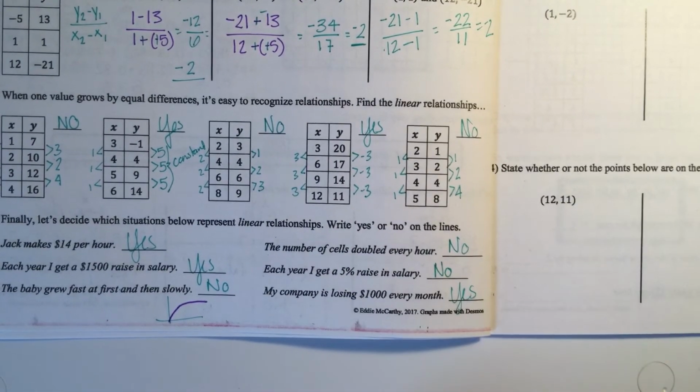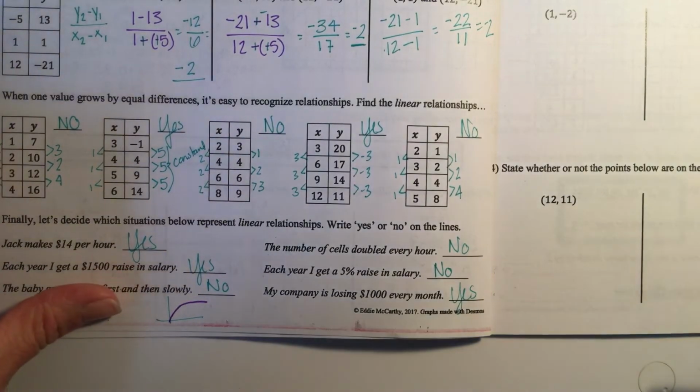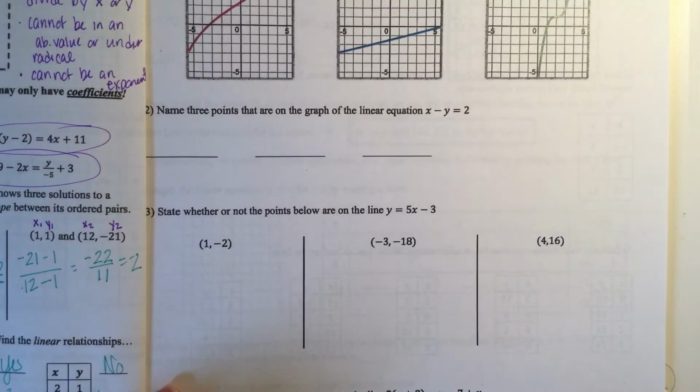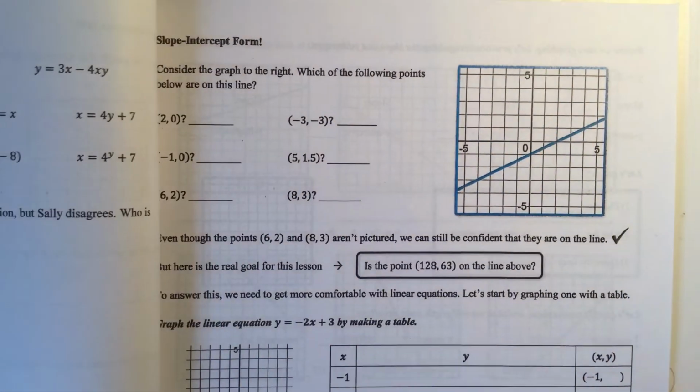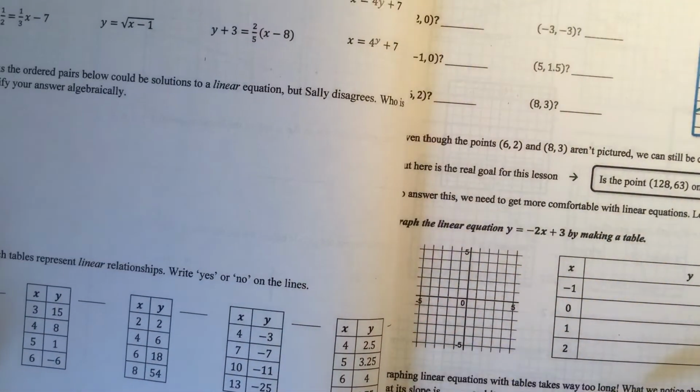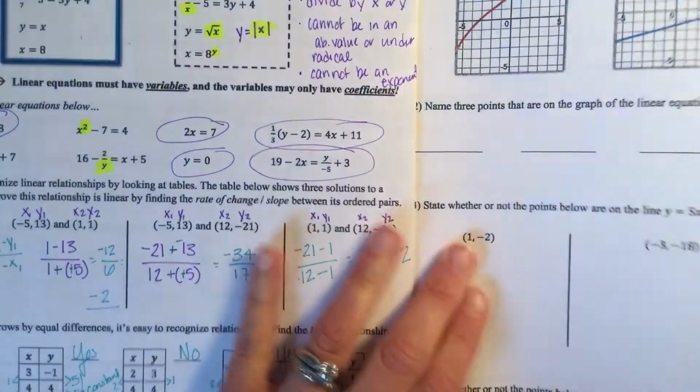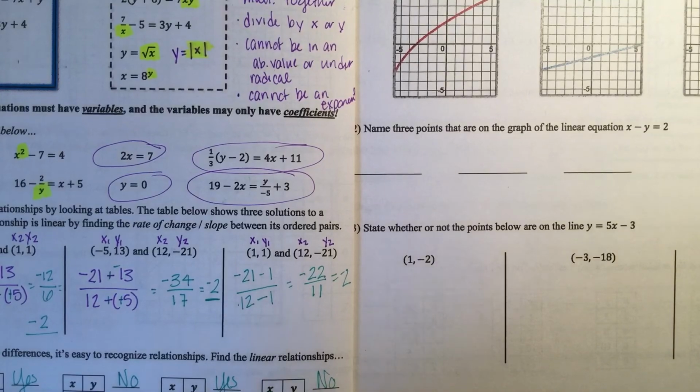That's something to consider. Okay, so for your guys' homework, you're going to have this linear equations homework. And it's just these 2 pages, the front and the back. And you can just send me any types of questions that you guys might have. Good luck.